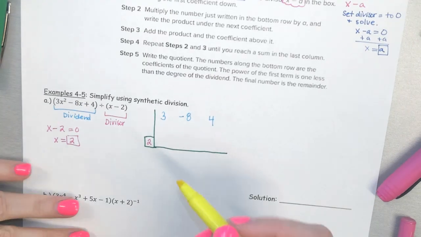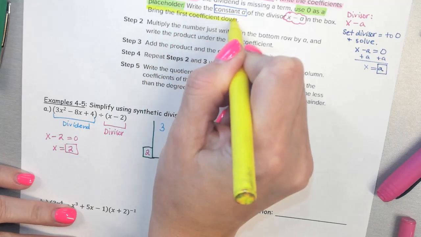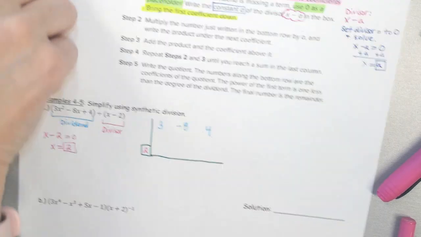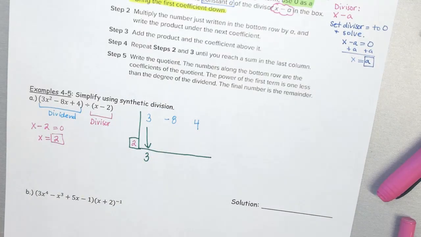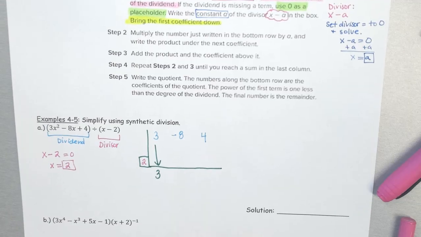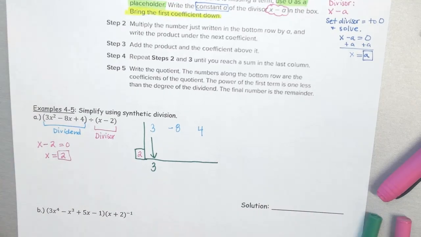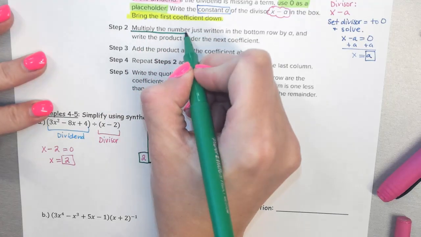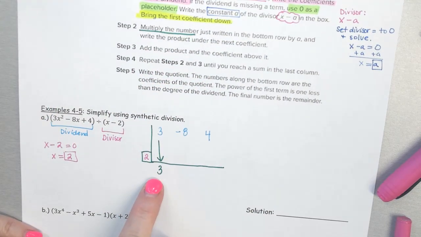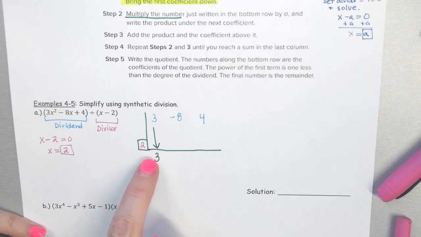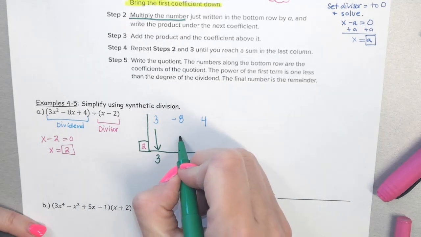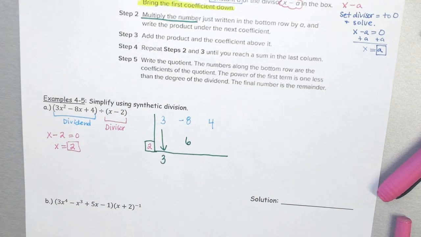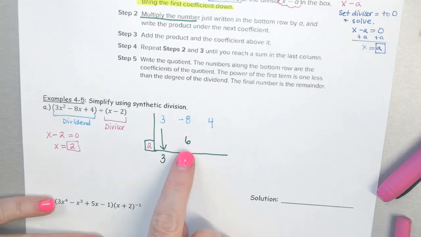The first thing you have to do after this setup is bring the first coefficient down. The first coefficient is 3, so you are going to bring this down. Now we're going to look at step 2. Step 2 says multiply the number just written in the bottom row by the a value. So you're going to multiply 3 by 2. What's 3 times 2? 6. It's going to go in the next blank space.